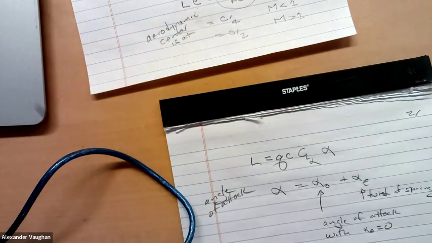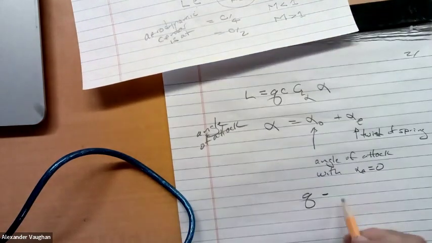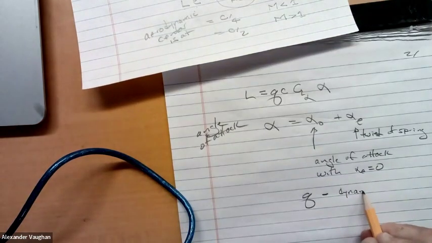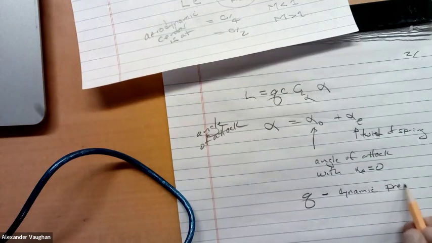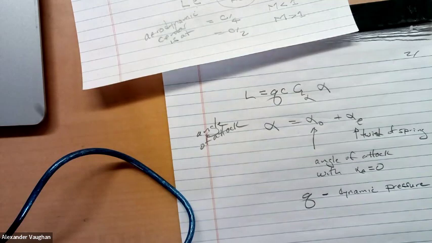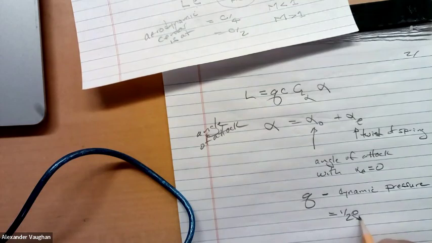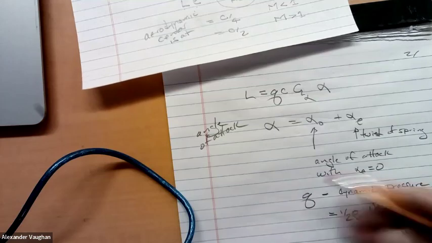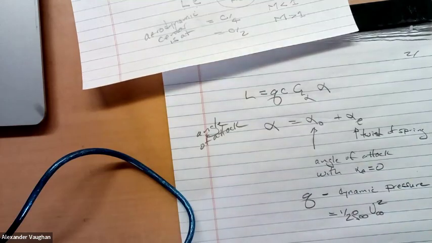Q, you have to learn the language. Q is called the dynamic pressure. It's a little bit of a misnomer, but the name is lost to history, and we probably want to call it the same thing, because that's what everybody else calls it. And it's equal to 1/2 rho infinity times U infinity squared, where rho is the density of the flow and U infinity is the flow velocity. In our low speed wind tunnel, that's just the density of 1 atmosphere, whatever that is.